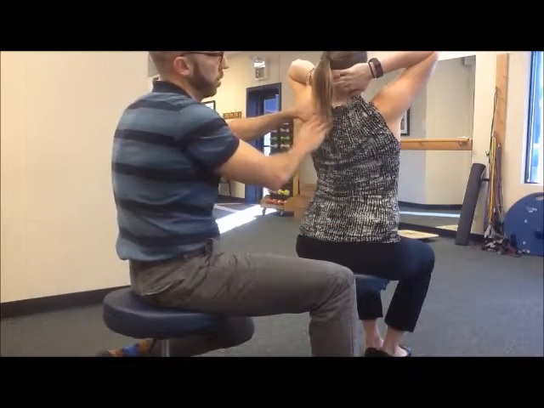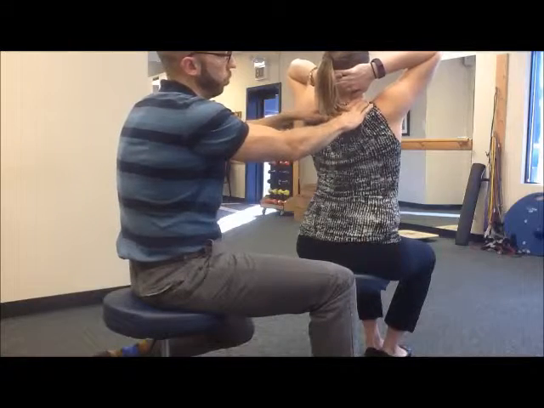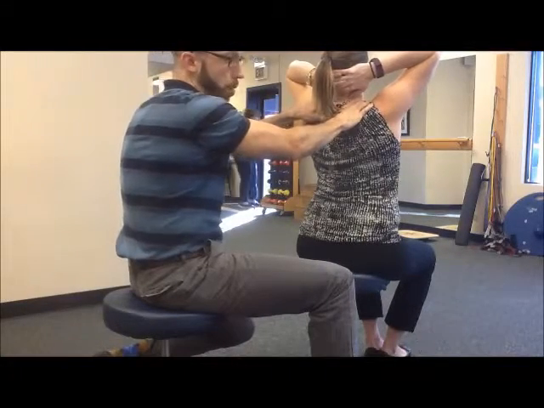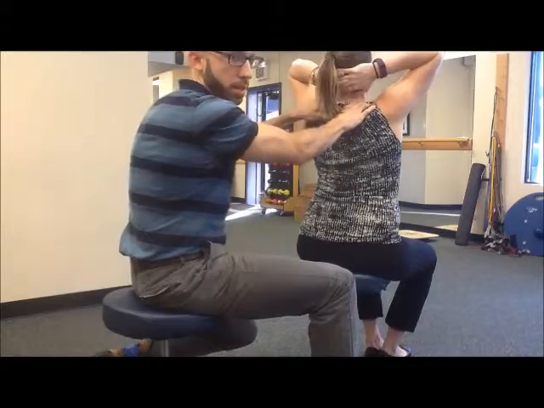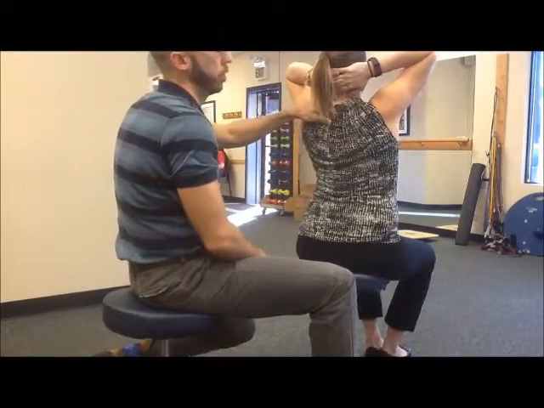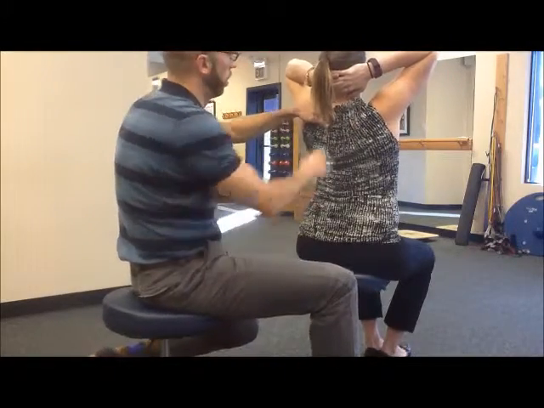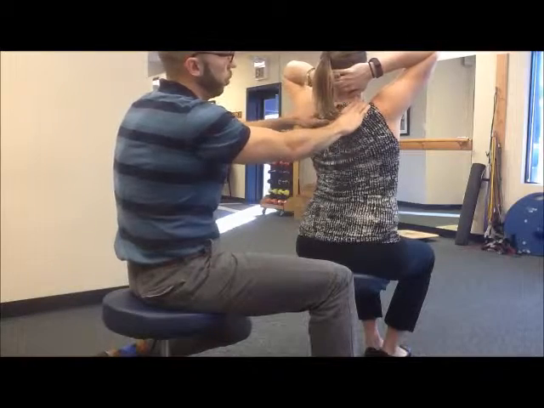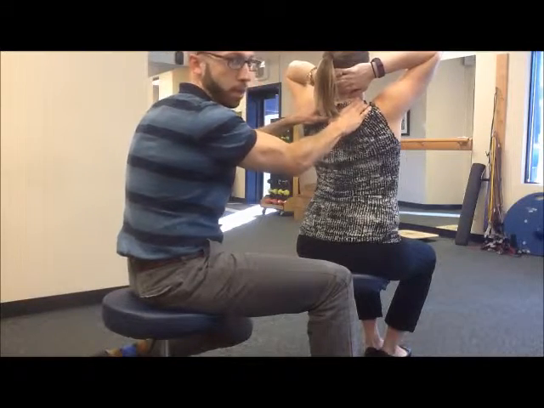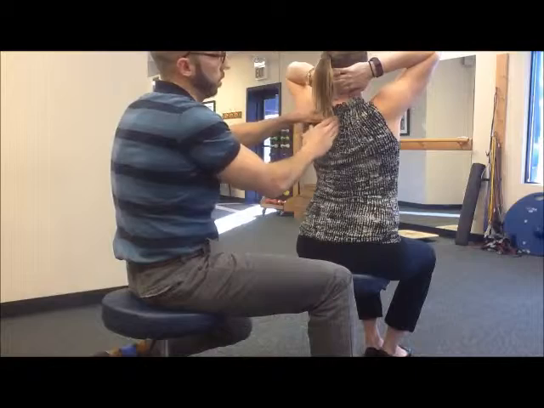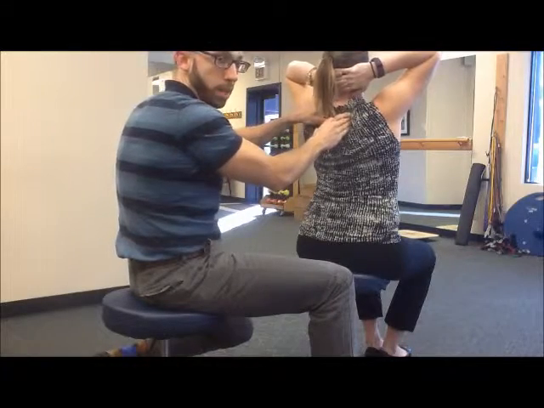I'm going to come to the opposite side where the transverse is more posterior. I'm going to do my PPIVM. We'll say that is stiff. And then to confirm that it's from the joint, I'm going to do my PAIVM, and I'm going to do more of that superior anterior glide on the TP. And what that's doing is assessing the extension on the right side.